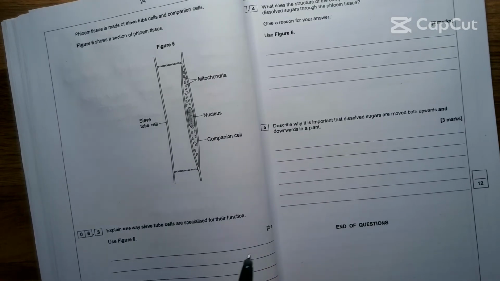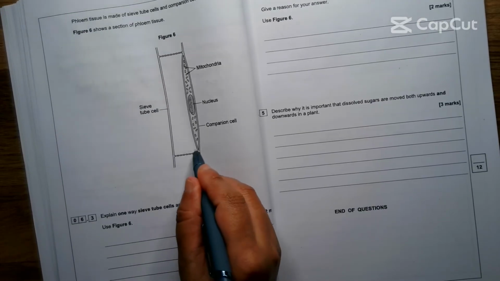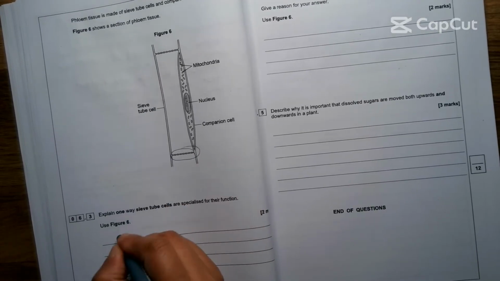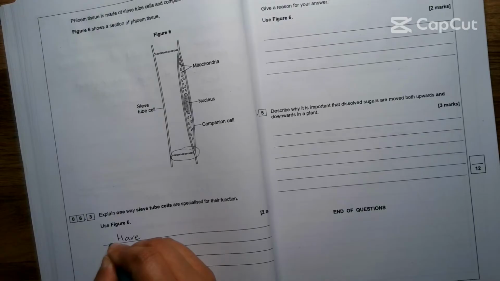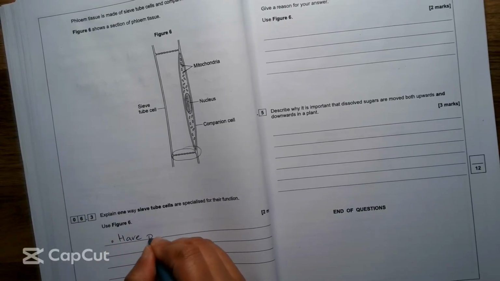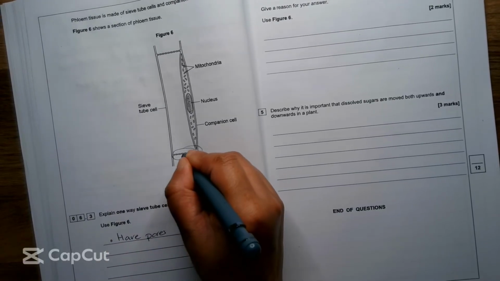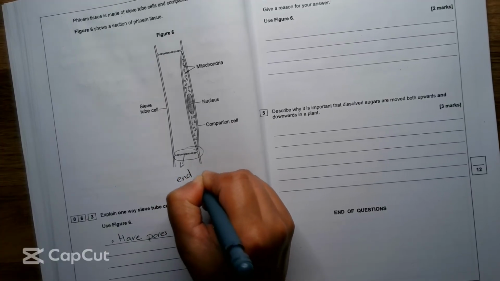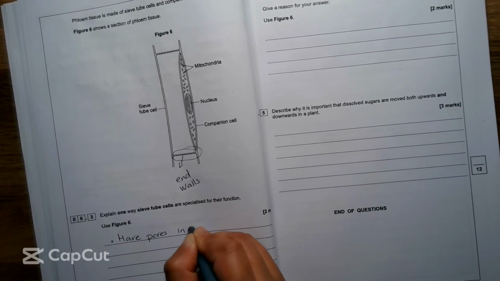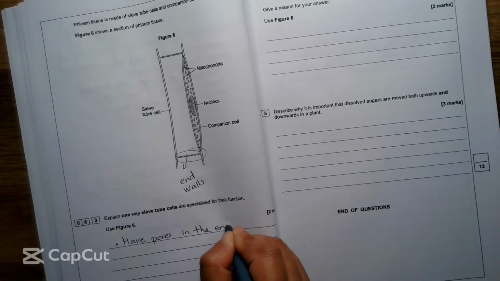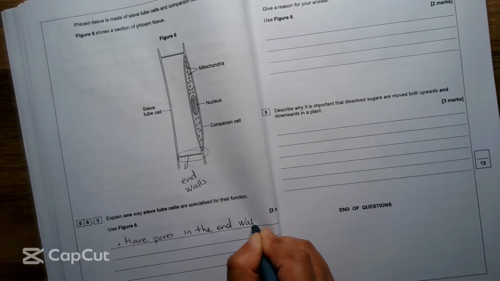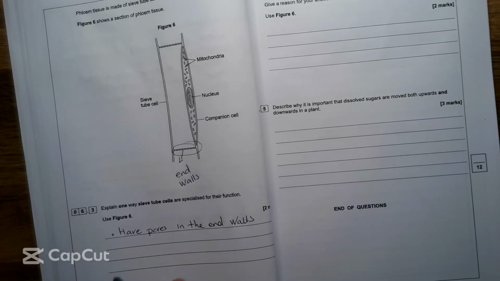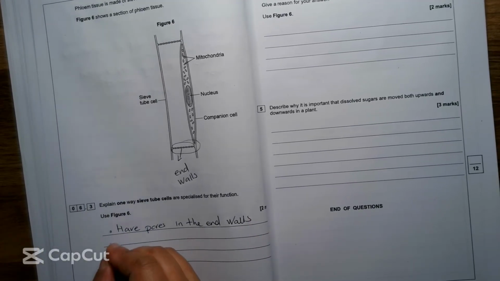So let's have a look at the sieve tube cell. Look here, you can see pores. So they have pores, and this part here is called the end walls. So have pores in the end walls. So it's 2 marks.